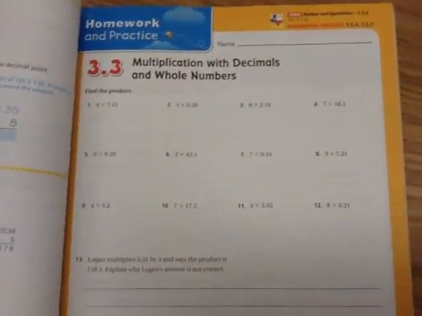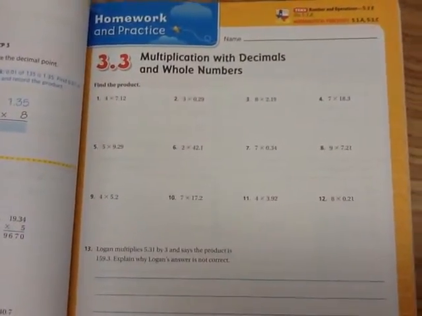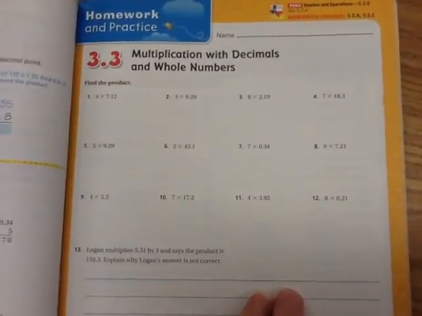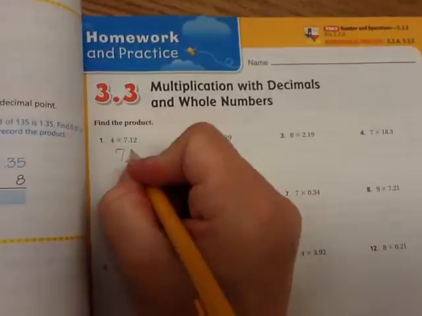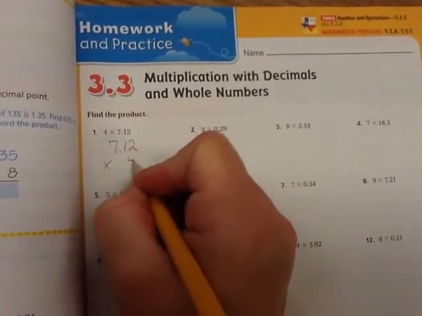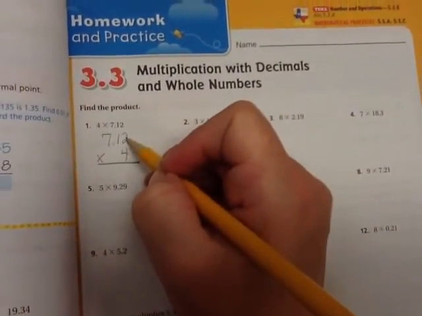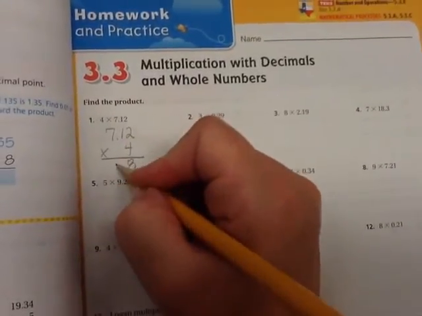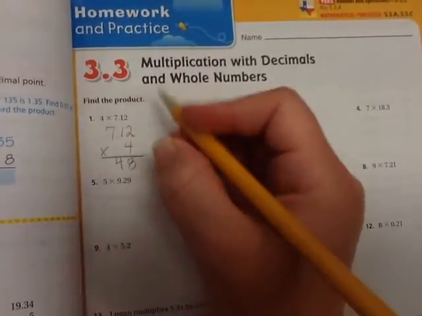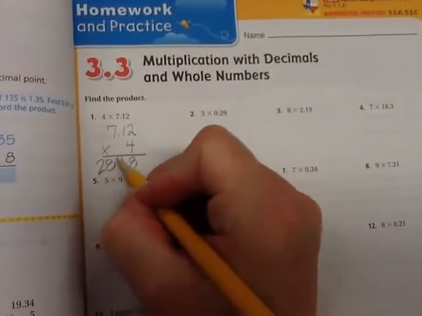Okay, so now what you're going to do is you're simply going to go to 3.3 on your goal pages. This right here is just finding the product. So for instance, number 1, 7 12/100ths times 4. 4 times 2/100ths is 8/100ths. 4 times 1/10 is 4/10ths. 7 wholes times 4 wholes is 28.